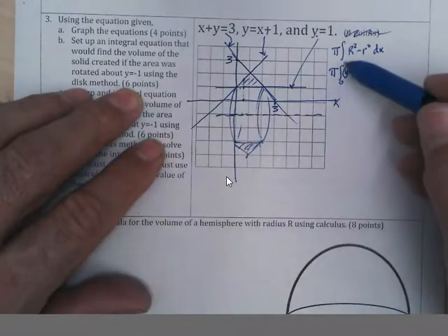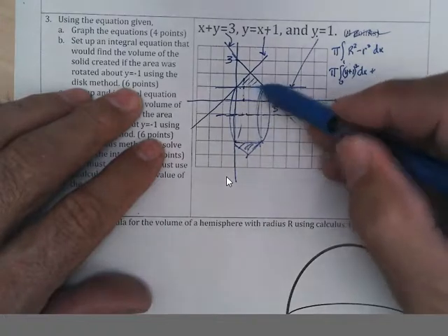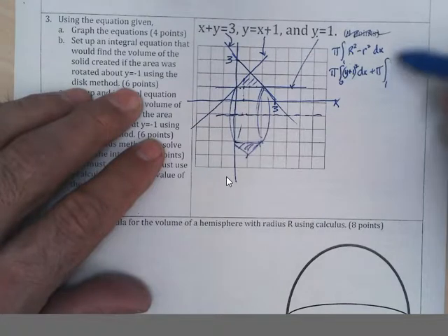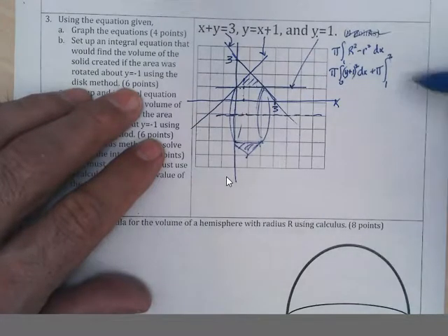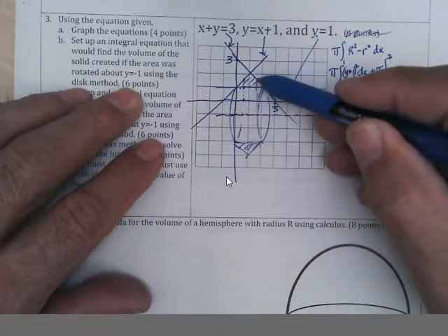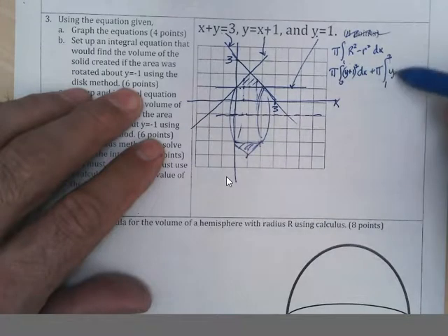Then I'm going to have to do the rest of the way from 1 to 2, it would be pi integral of 1 to 2, and now it's going to be, again, y, but it's the y of that equation, y plus 1 squared dx.